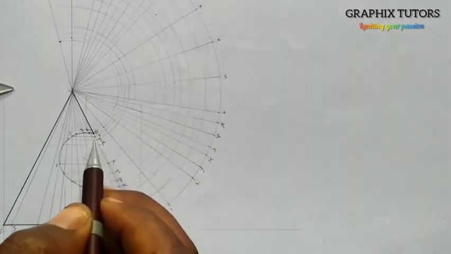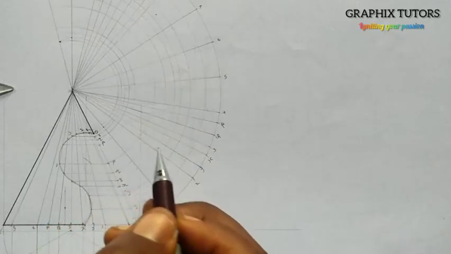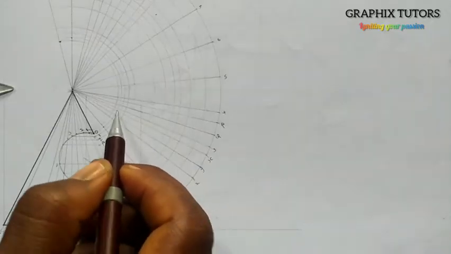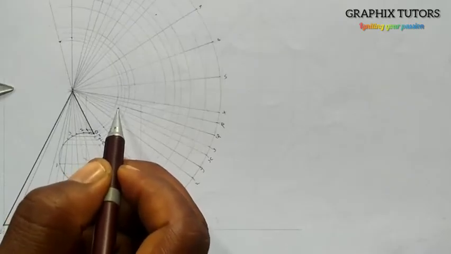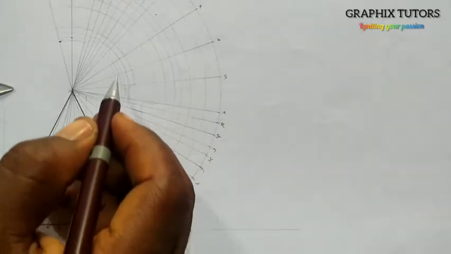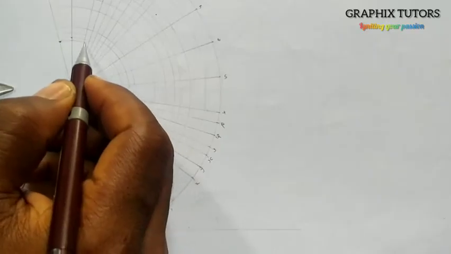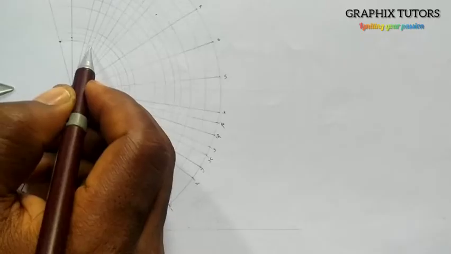This is 3 here, right? So line 3 will meet 3 here. This 3 here. Yep. There's 3 here. So also the same point also will meet 3 also. So I'll trace it to go and look for 3. So this is 3 at this point.